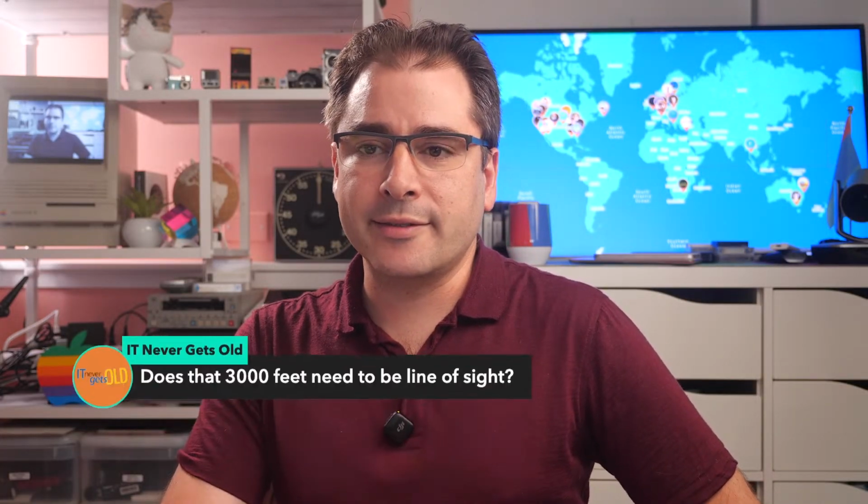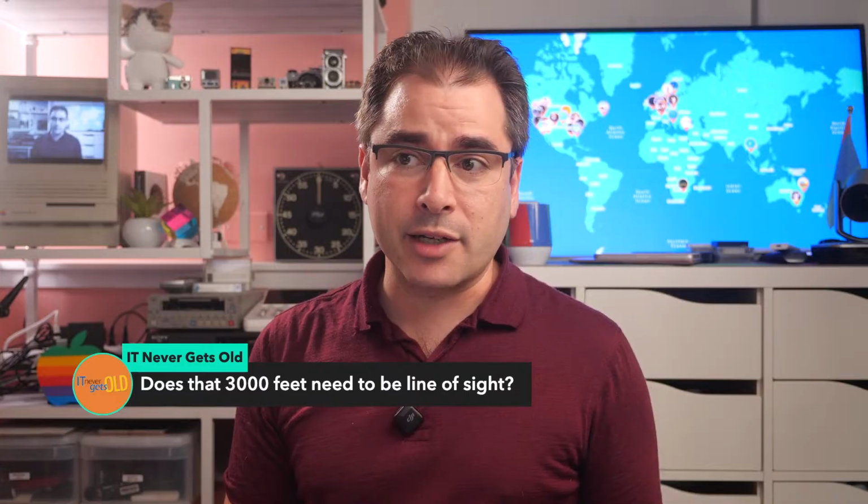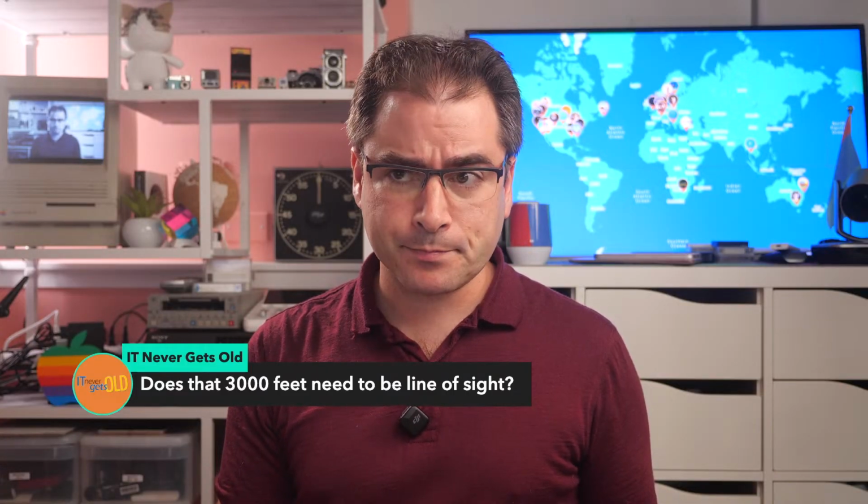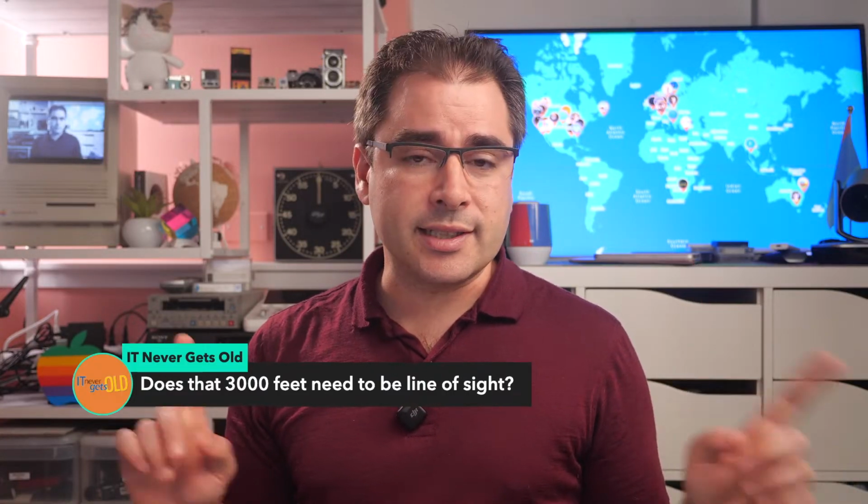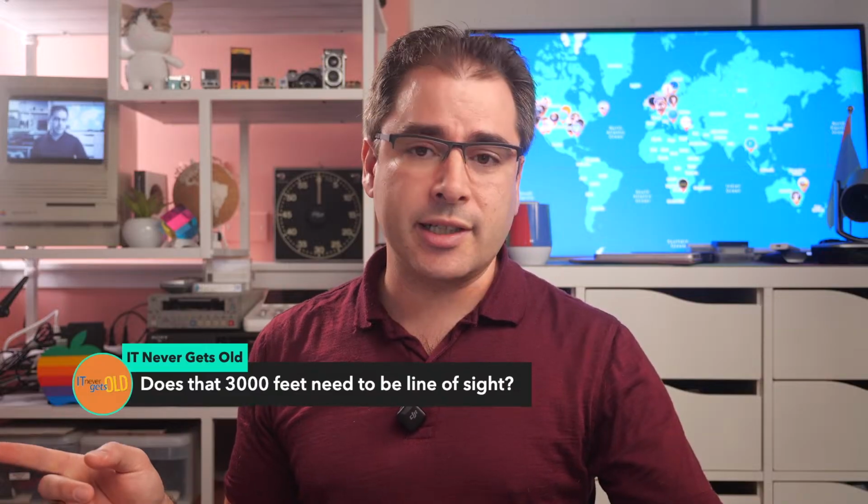Does the 3,000 feet need to be line of sight? Almost certainly yes. Whenever they give those distance ratings for transmitters, they usually are giving you the most optimal conditions. That's the max range you can get in optimal conditions. I would never expect it to work at the stated range if you don't have line of sight.